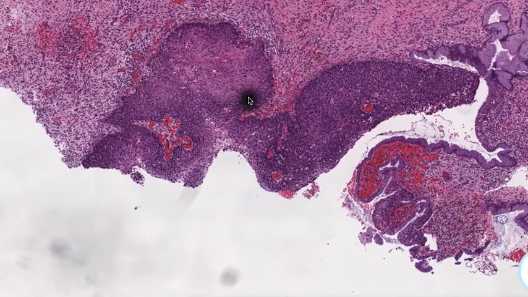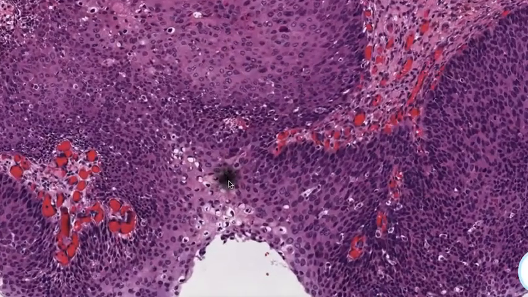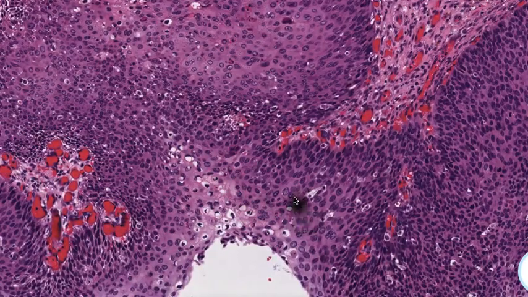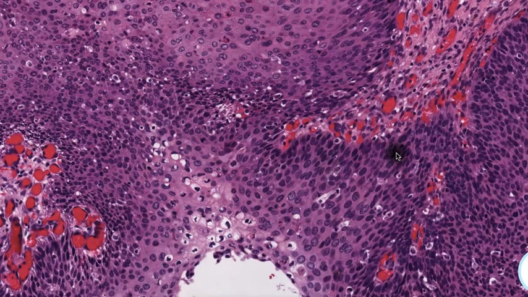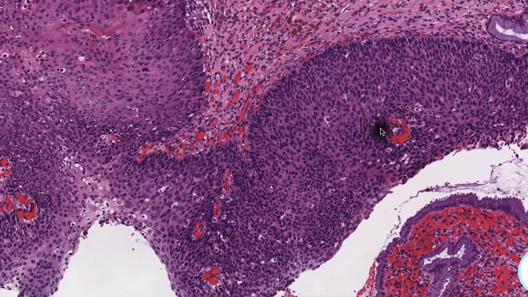Now, adjacent to it here, we have an area that does show, or may suggest it shows, a little degree of maturation. And so we always grade on the worst area. We don't grade on this area and say, well, there's some mild or moderate dysplasia here, and overlook the severe high-grade dysplasia that we have over here. So always grade based on the worst area that you see.